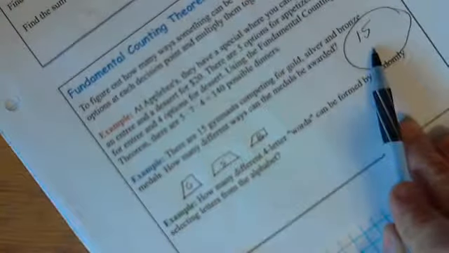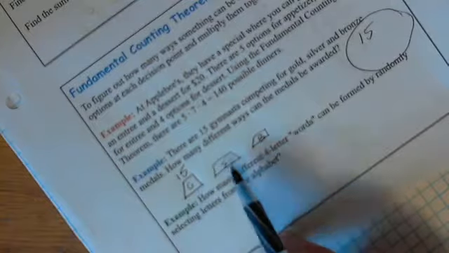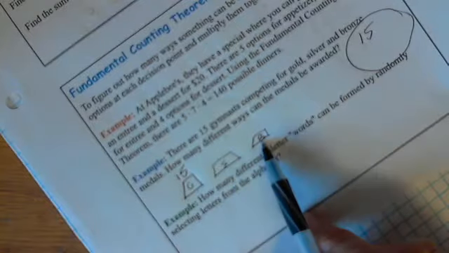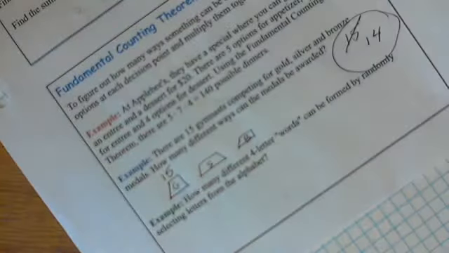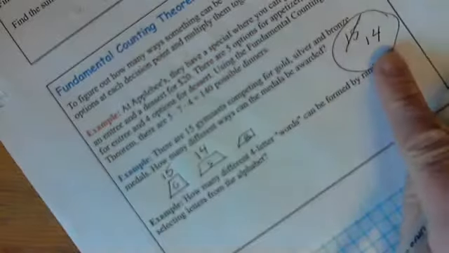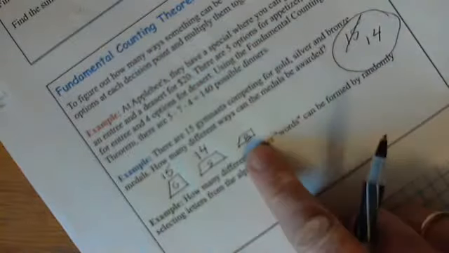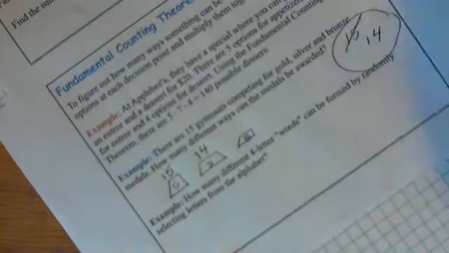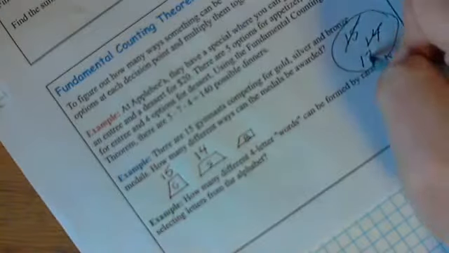Okay, now any one of the 15 could win gold. So there's 15 ways for gold to be won. Any one of 15 gymnasts. But whoever takes gold cannot take silver and cannot take bronze. They're not allowed to win more than one medal. So that leaves just 14 gymnasts left in the pool of contestants to win silver. So there are 14 ways for the silver medal to be won. Any one of these 14 remaining gymnasts. Now my bronze medal, okay, well these two can't win it. So that leaves 13 possible gymnasts left to win the bronze medal.